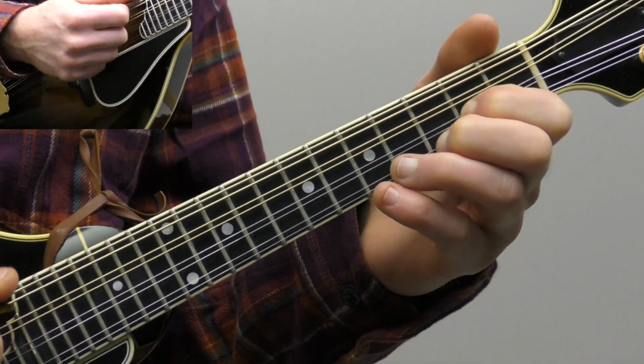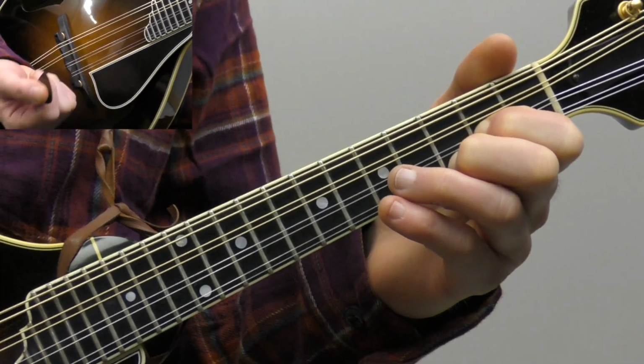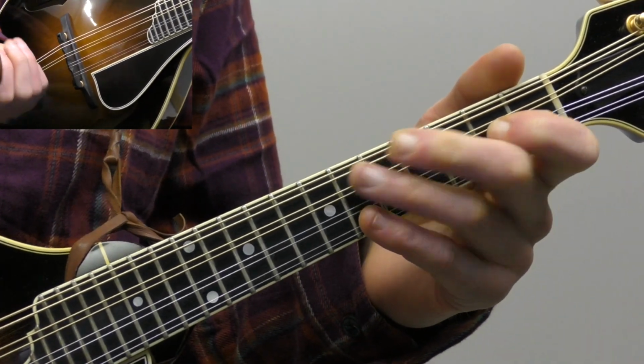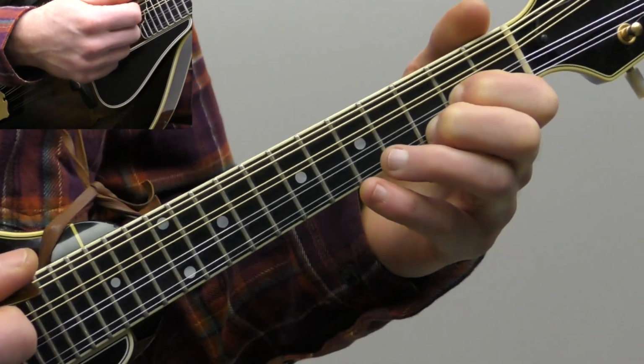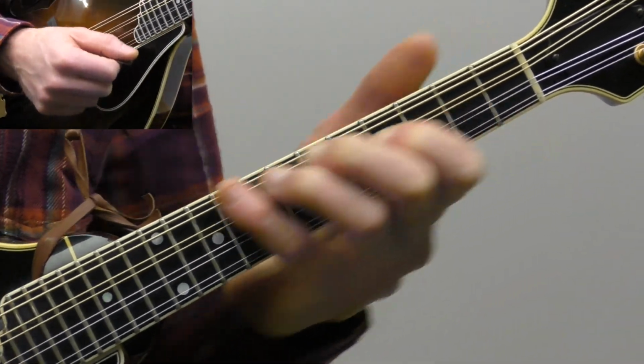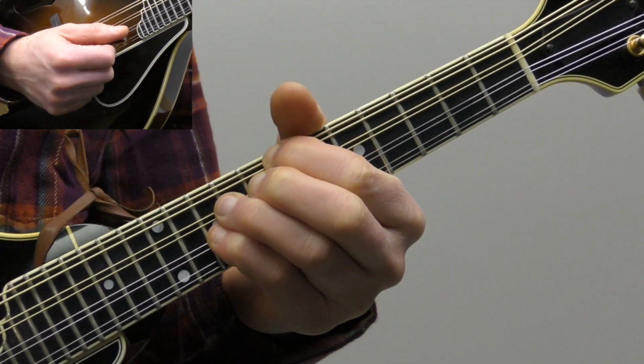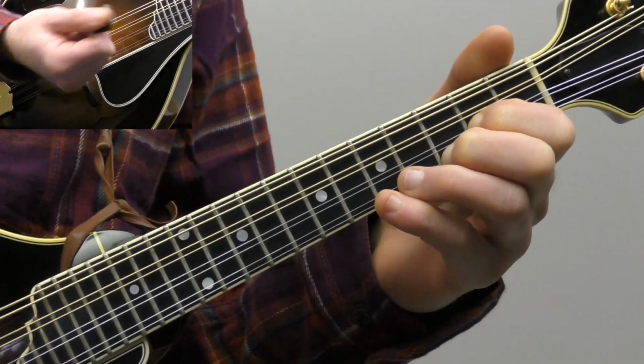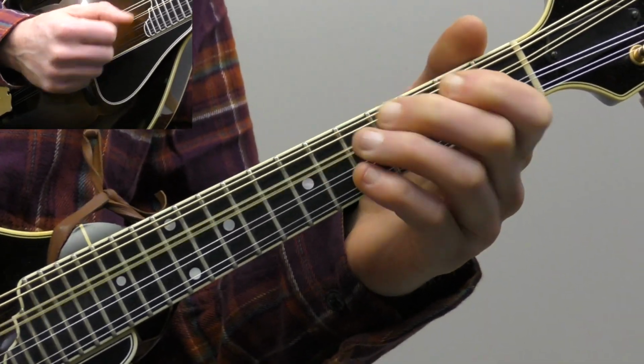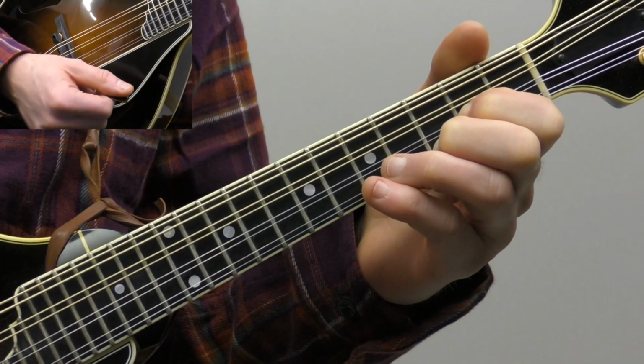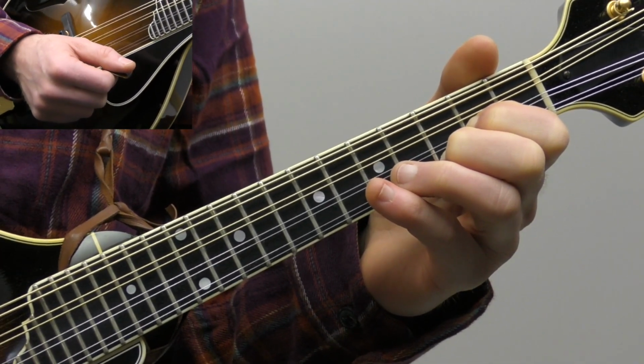So any G major chord is going to be a combination of two of those notes or three of them. When you're strumming any G chord, you're playing a combination of those three notes, G, B, and D. Those are the chord tones that make up a G chord, okay?